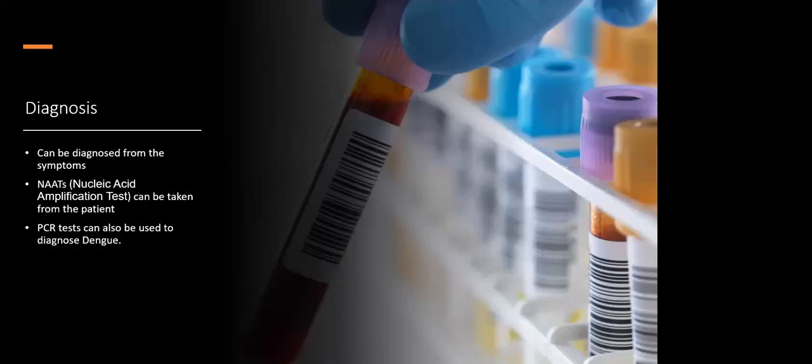So the diagnosis for dengue, the most common diagnosis is from PCR tests or NATs, which is where blood is taken from the patient. But it can also be diagnosed from just the symptoms, but you don't want to do this too often because it gets easily mixed up with malaria.